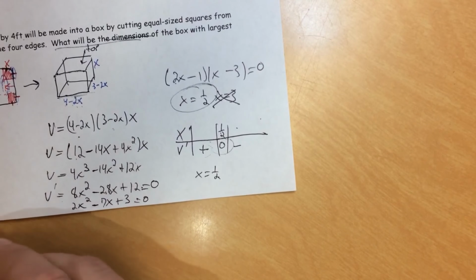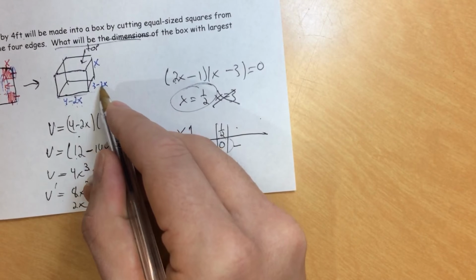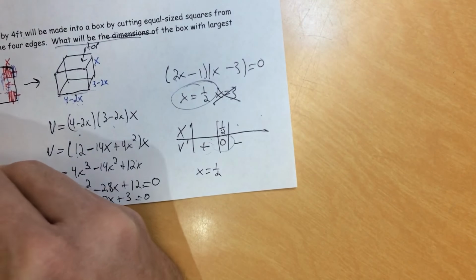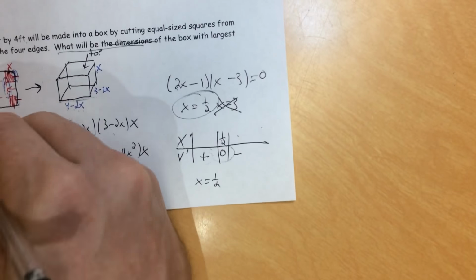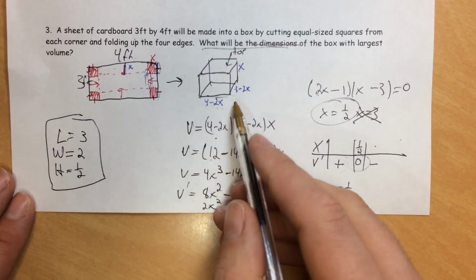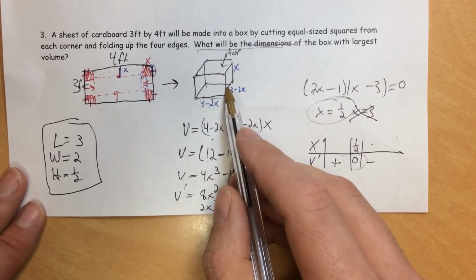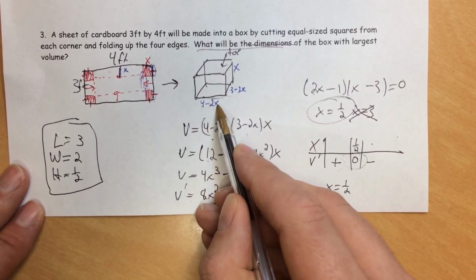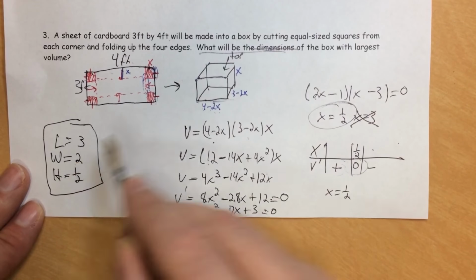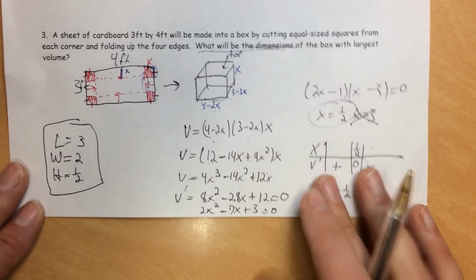The width is 3 minus 2 times 1/2, which is 2. And the height is 1/2. Those are the dimensions of the box that have the greatest area. Sorry, you guys couldn't see that. I apologize. So again, when x is 1/2, 4 minus 2 times 1/2 is 3. 3 minus 2 times 1/2 is 2. And x is 1/2. That's h.